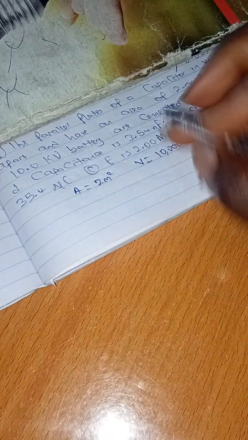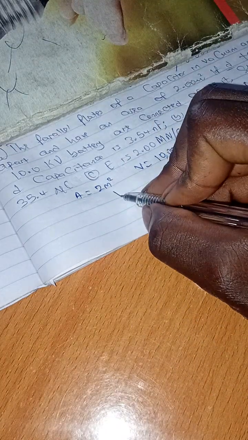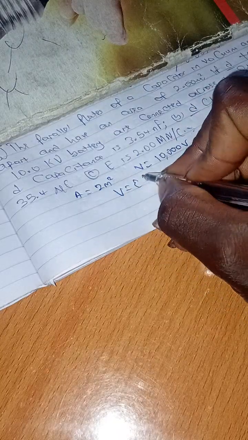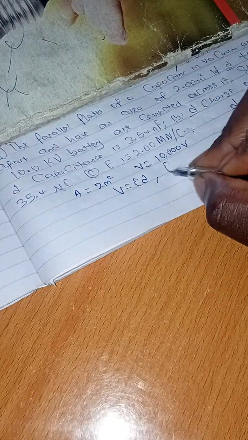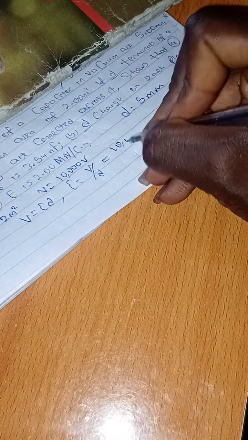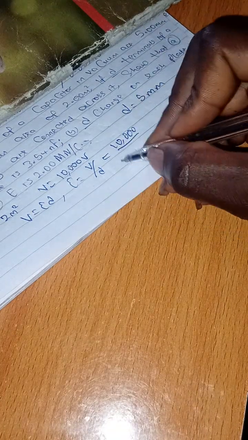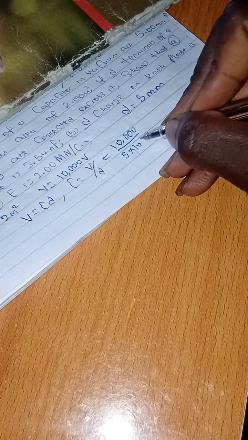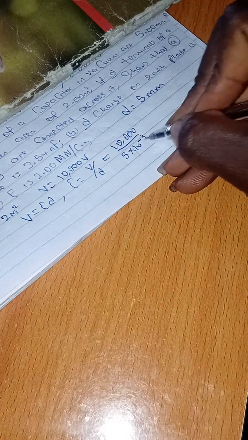Now, let's find our E first, because that one is much easier. V equals Ed, that means your E equals V over D. What's your V? 10,000 volt. What's your D? 5 millimeter. Convert it to meter, that's 5 times 10 raised to power minus 3.